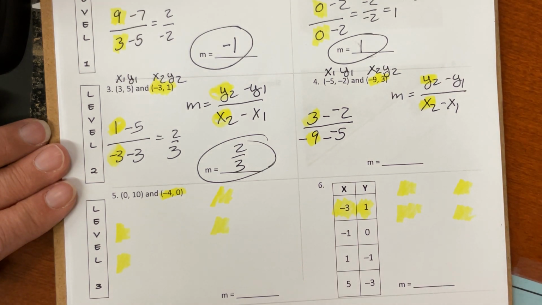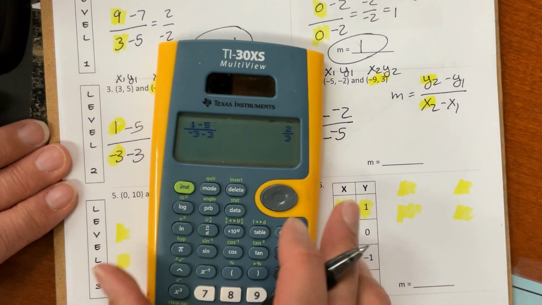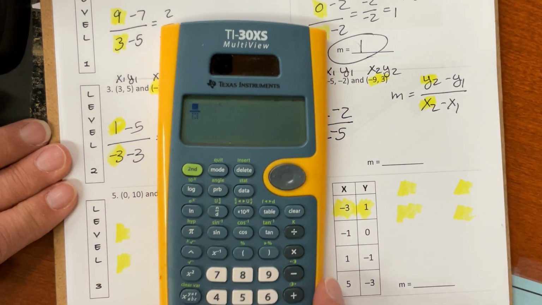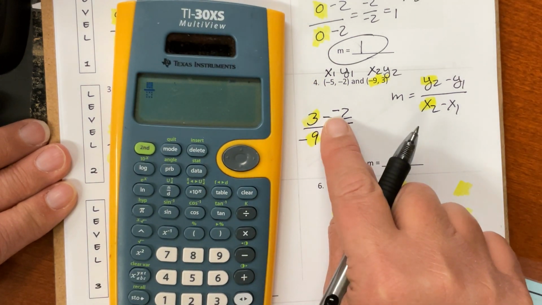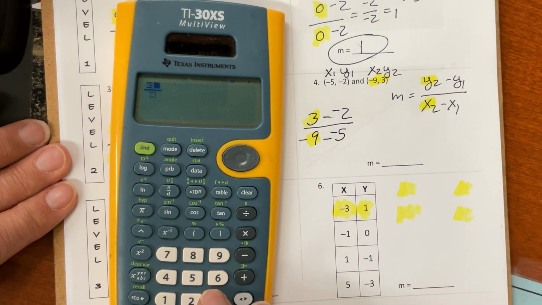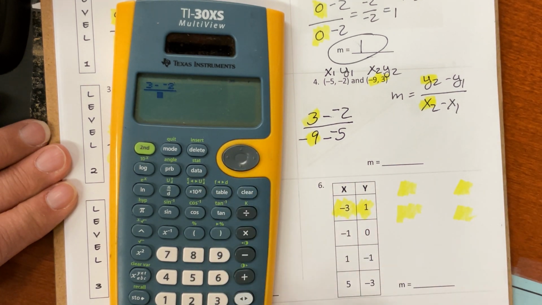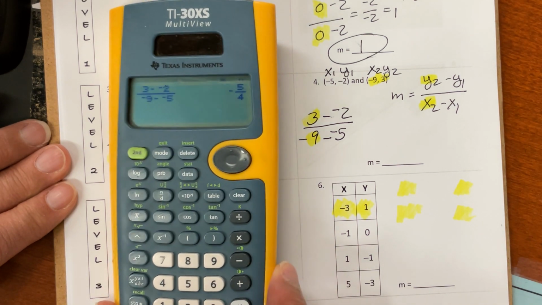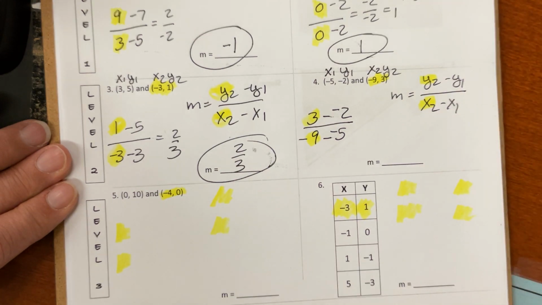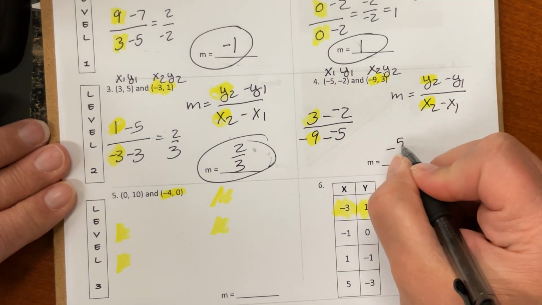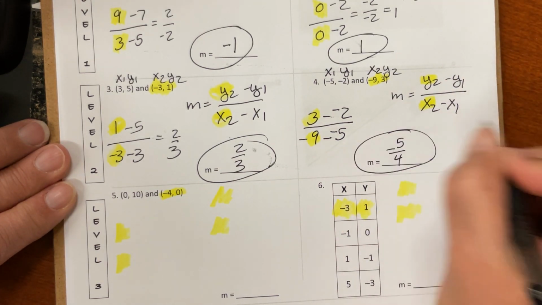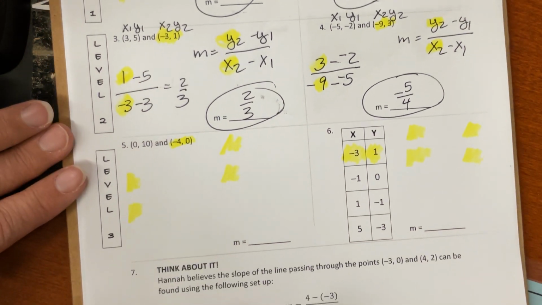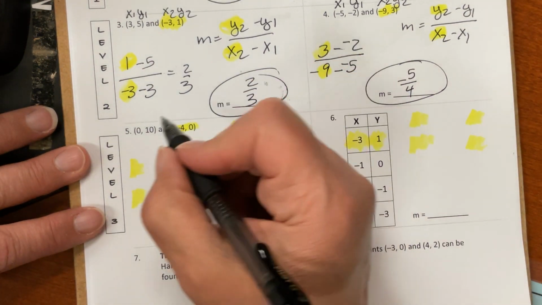This is definitely a grab your calculator situation. And over d first, and I'm going to just put it in exactly the way I see it. 3 minus negative 2 over negative 9 minus negative 5. Lots of negativity. And I end up with negative 5/4. Negative 5/4 as my answer. Okay. Not bad, not bad.